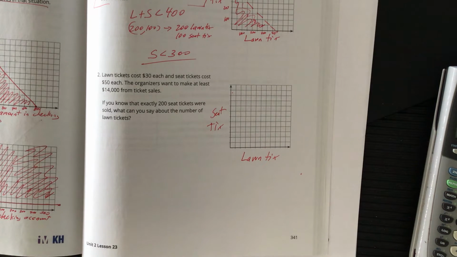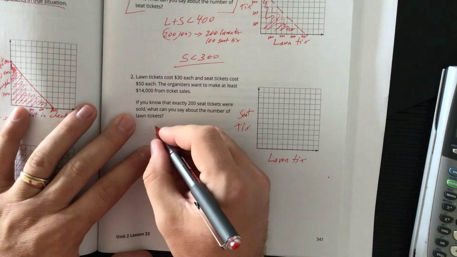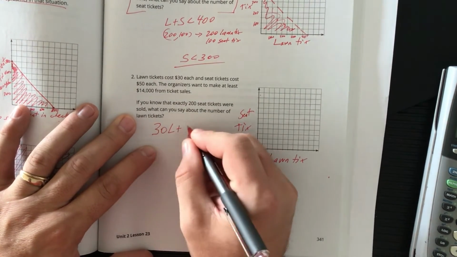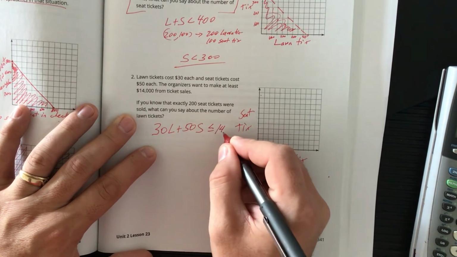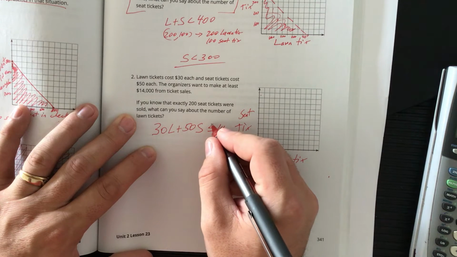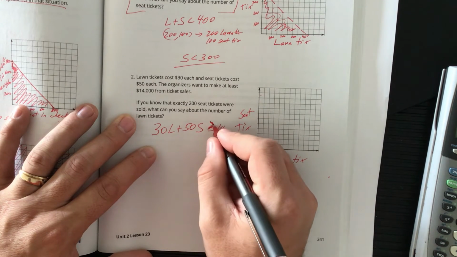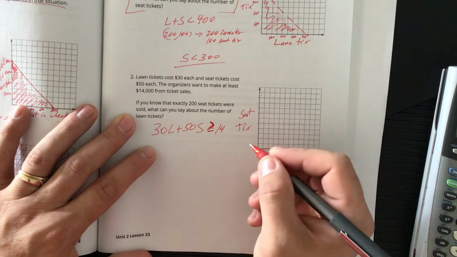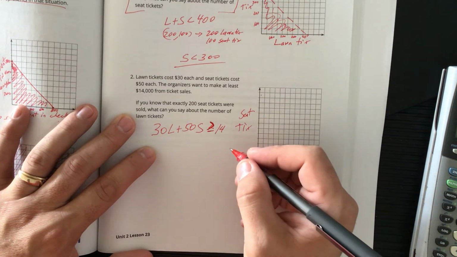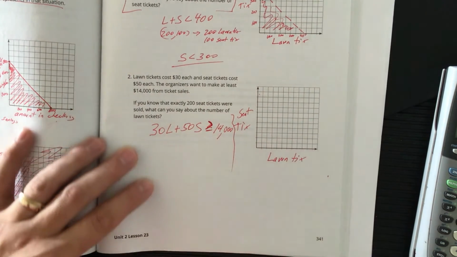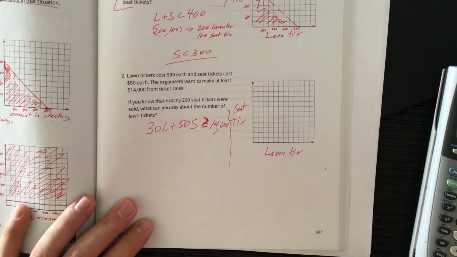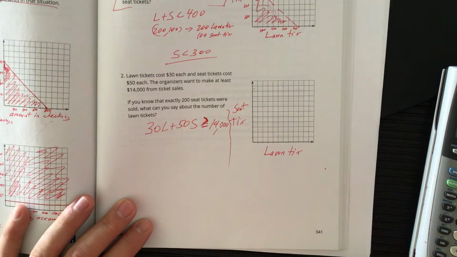At least means it's that one or more. Oh, greater than. Or more. I want to make that or more. All right, so there is my inequality.